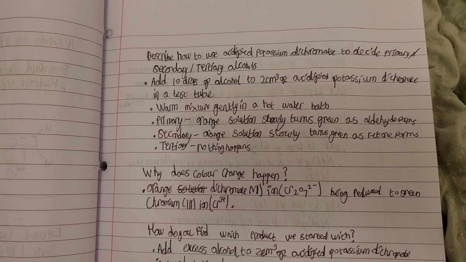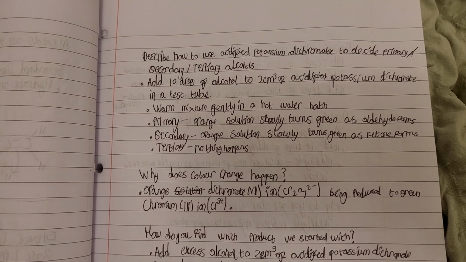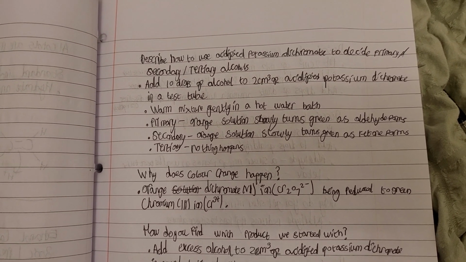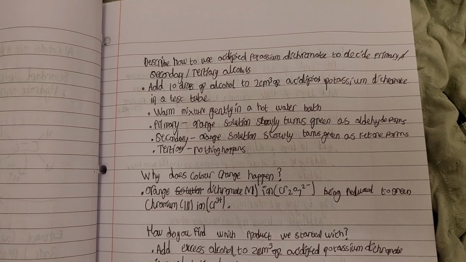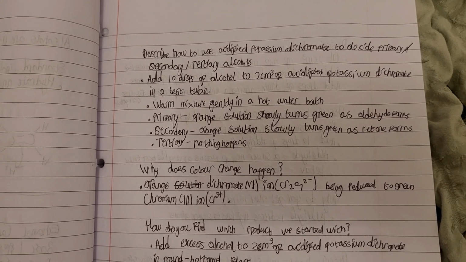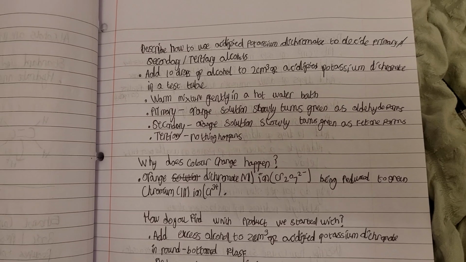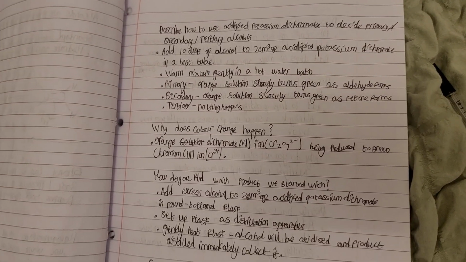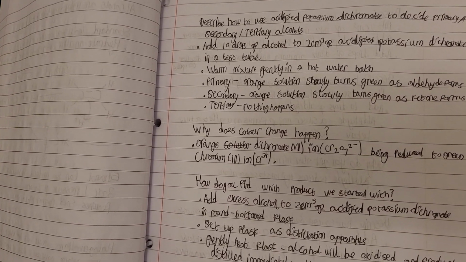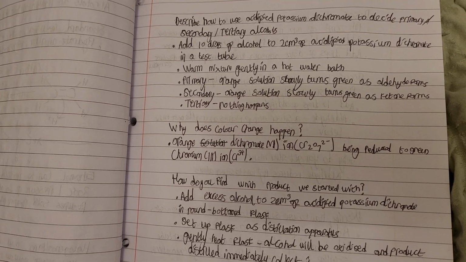First things first, you want to add 10 drops of the alcohol to 2 centimeters cubed of acidified potassium dichromate in a test tube. Then you want to warm the mixture gently in a hot water bath or electric heater. If it's a primary alcohol, the orange solution slowly turns green as an aldehyde forms. If it's a secondary alcohol, the orange solution slowly turns green as a ketone forms. And if it's a tertiary alcohol, nothing happens.